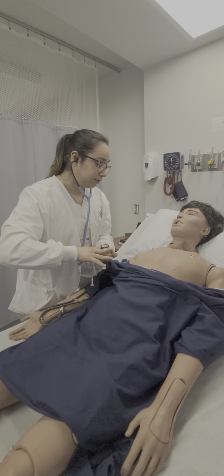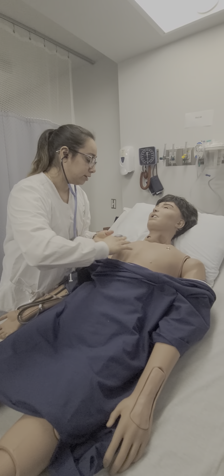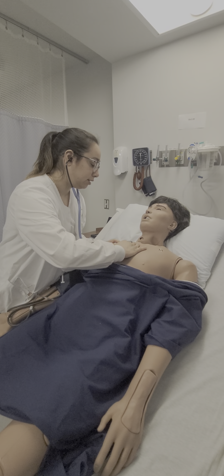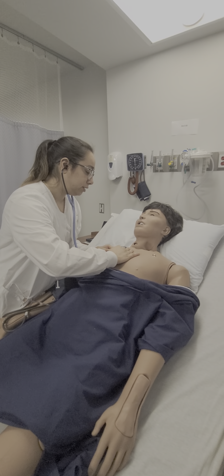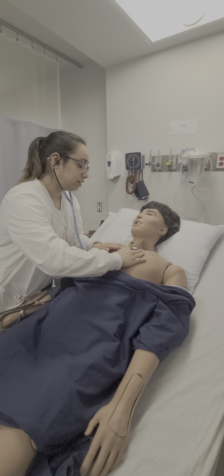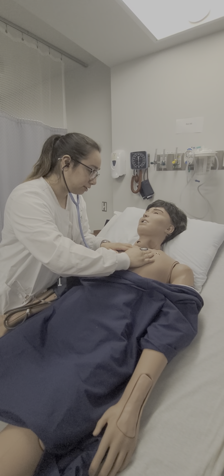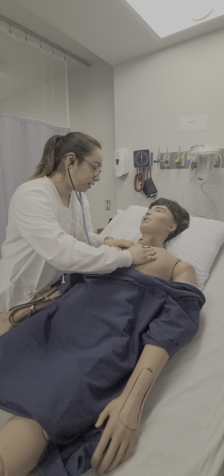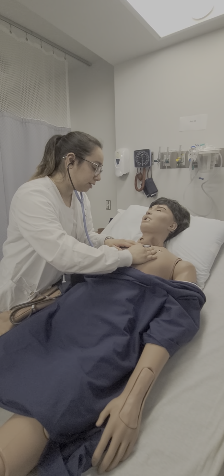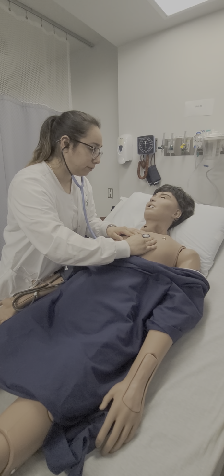Okay. I'm going to start with the second intercostal for the aortic. And then I'm going to listen to the left second intercostal for pulmonic. Third left intercostal for Erb's point.